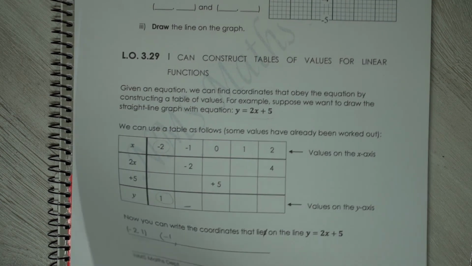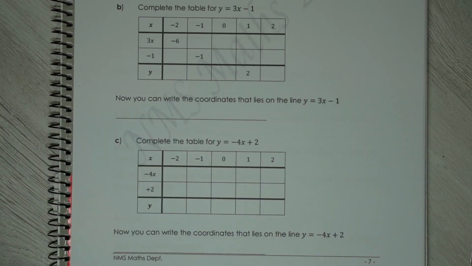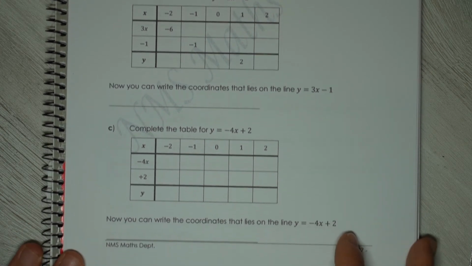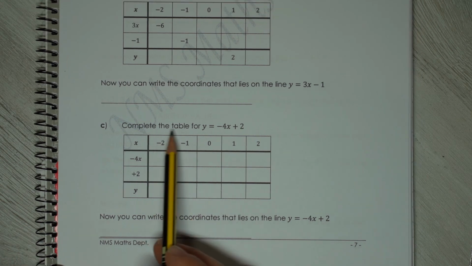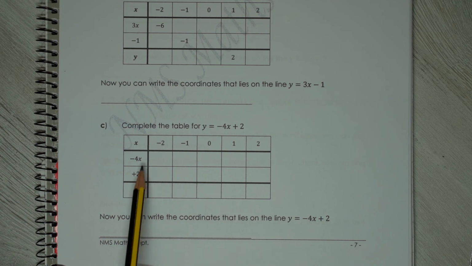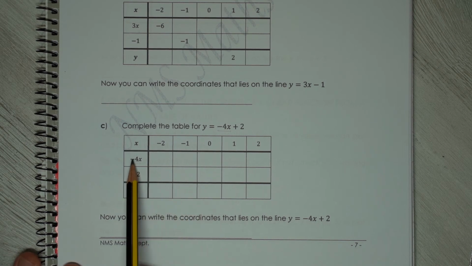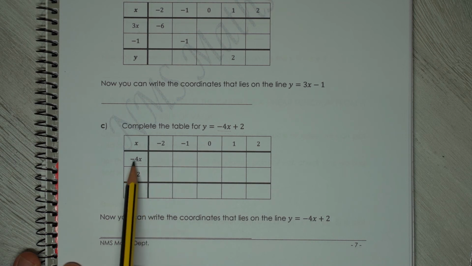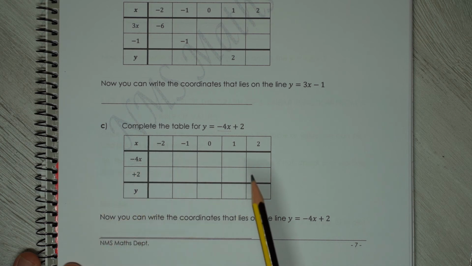Let me work out another example for you, this time on the paper so that you can see what I'm doing. Let's work out question C here. Complete the table for y is equal to minus 4x plus 2. Now, we have minus 4x here. We need to take extra precaution of the signs, okay? So we have minus 4 times minus 2. A negative number times a negative number, we will get a positive number.